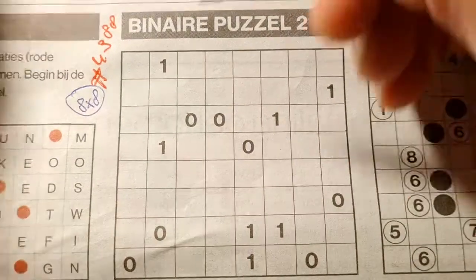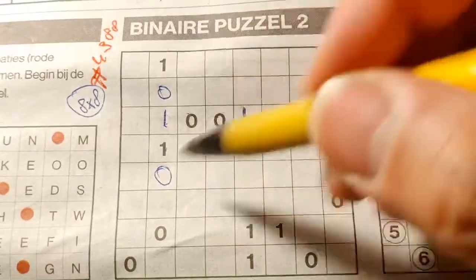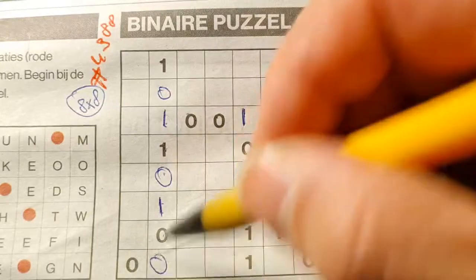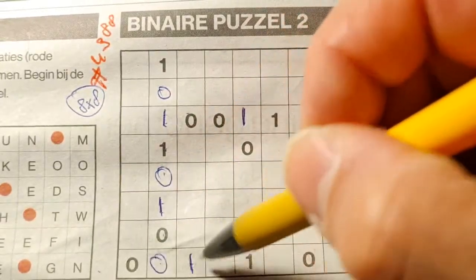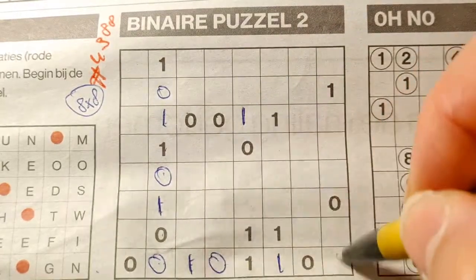Double zero, here one, there one. Double one, here no, there no. Between two zeros comes a 1. 4 ones we have here, so the rest are zeros. Double zero, here one, there one. Between two ones comes a zero. 4 zeros we have here, so the rest are ones.